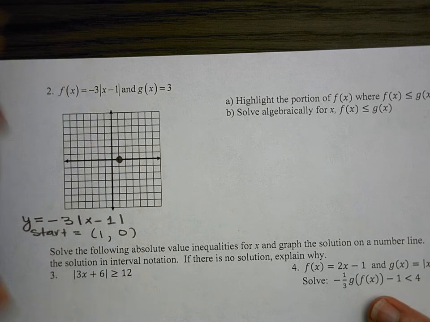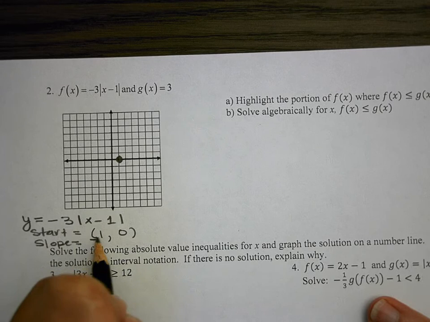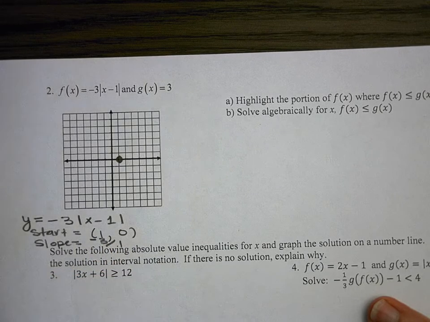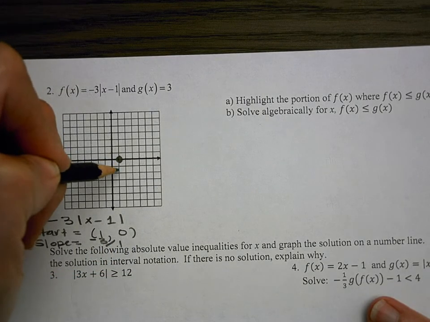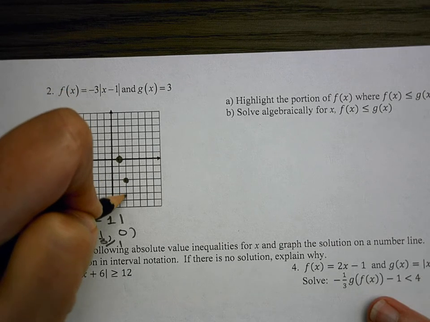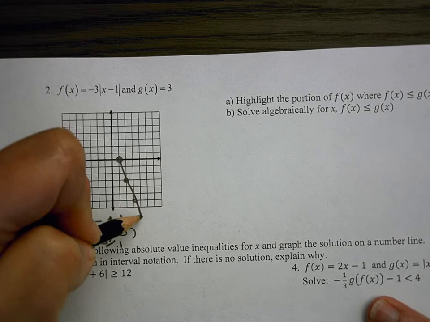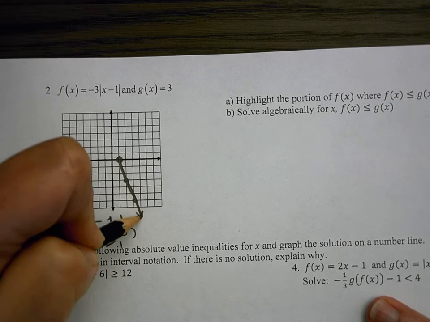And then my slope or my stretch, and I can call it slope because it's linear, is -3 over 1. So from here I'm going to go down 3 and to the right 1. And then I'm going to do it again. And then go ahead and connect. Not very straight. Okay, close enough there, right?